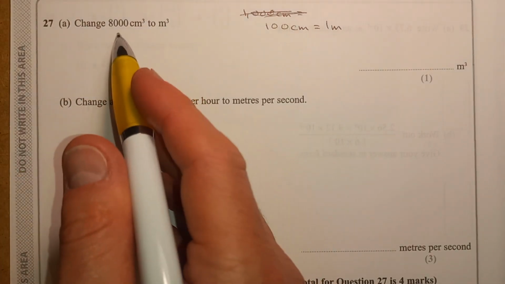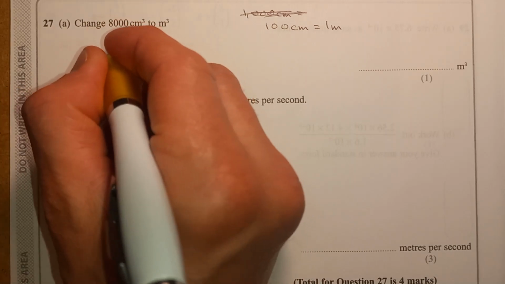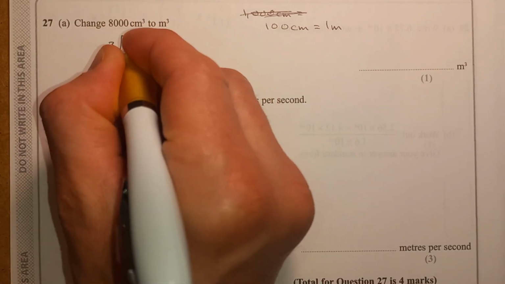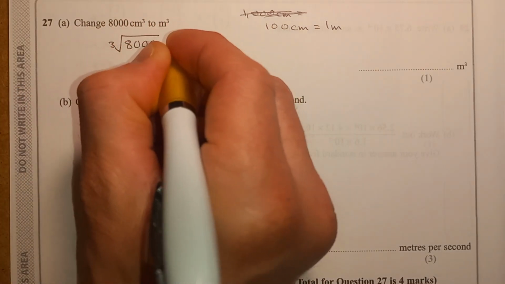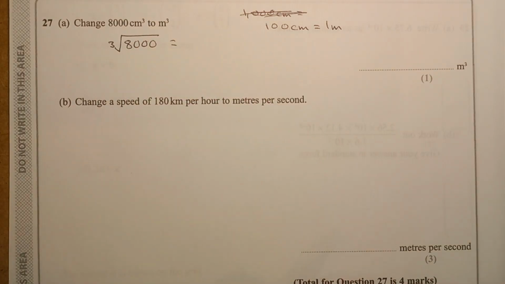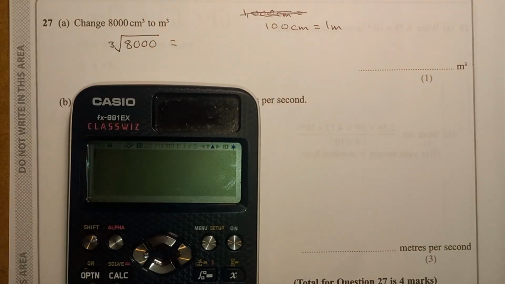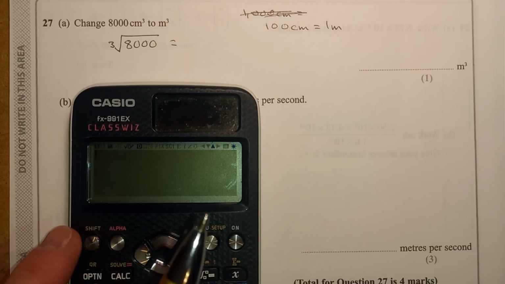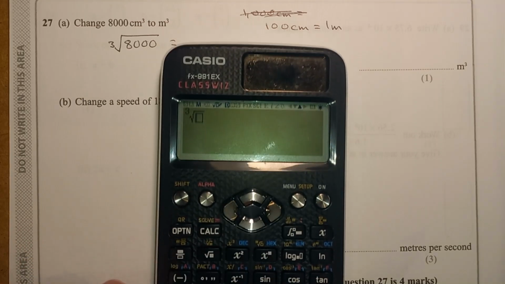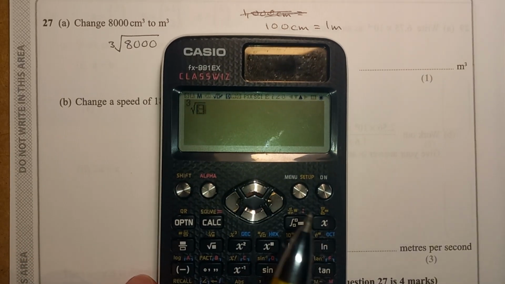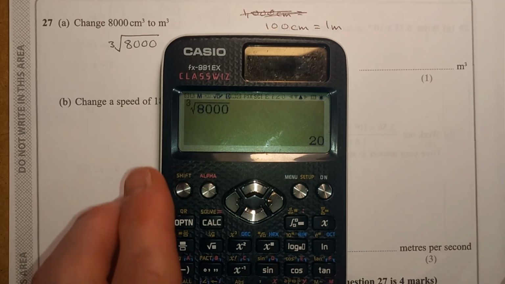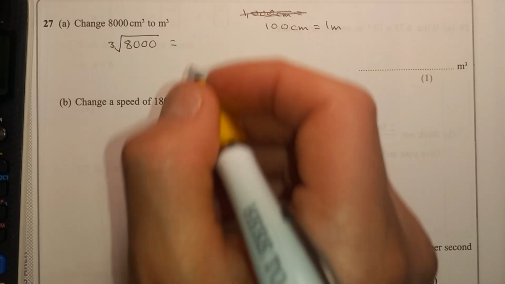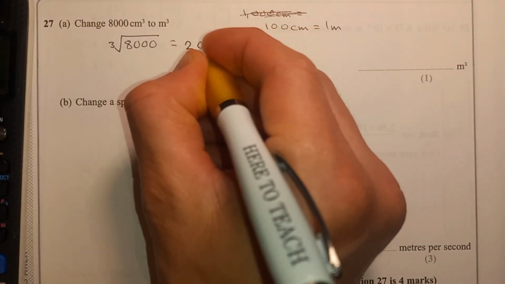So what we want to do really is say, well, let's take the cube root of 8,000. So we're getting rid of the cube. And you've got a cube root button on your calculator. I need to use shift on mine here. There you go, we've got the cube root of 8,000. And that's 20.